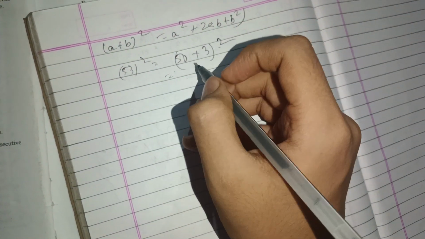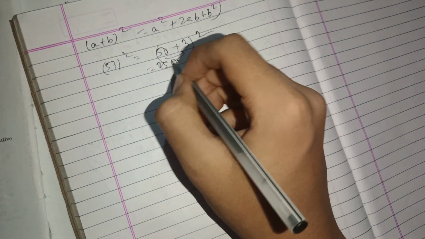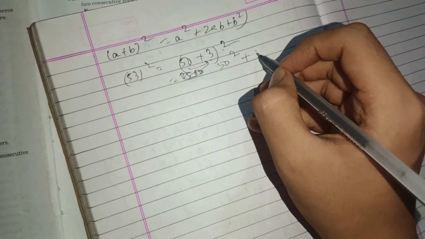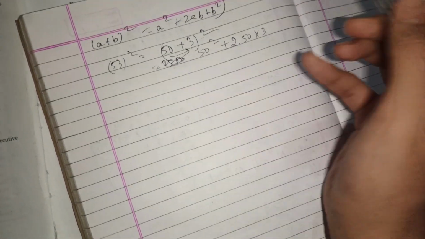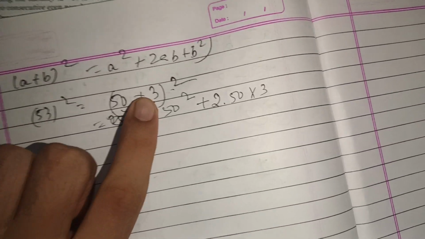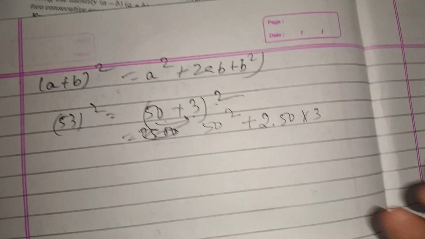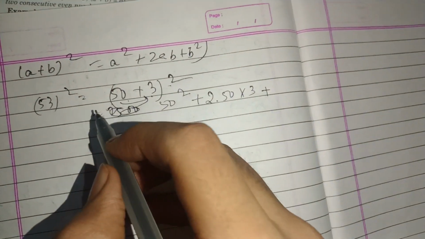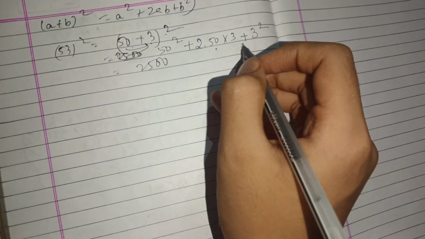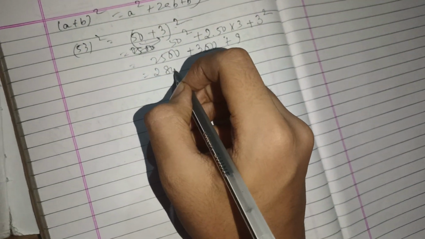So what you have to do? 50 square plus 2 into 50 into 3, plus 3 square. 50 square is 2500, plus 300, plus 9, that is 2809.